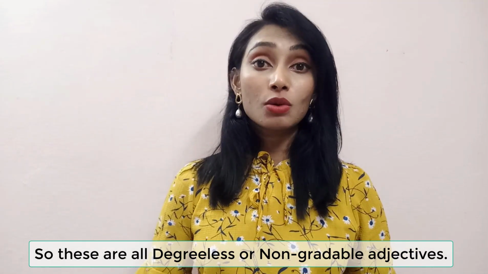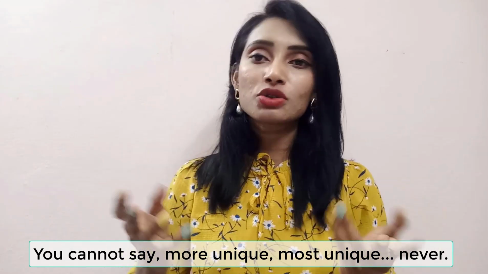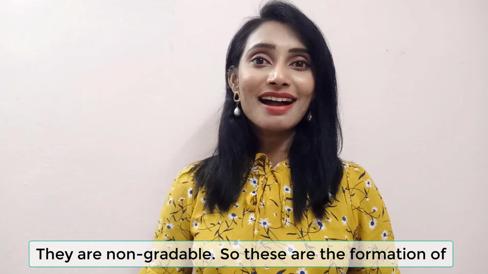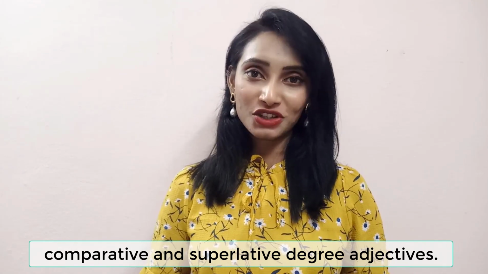So these are all degreeless or non-gradable adjectives. You cannot say more unique, most unique, never. They are non-gradable. So these are the formation of comparative and superlative degree adjectives.